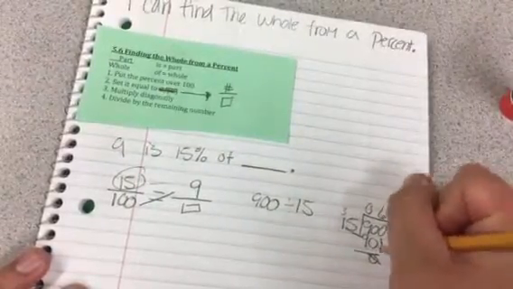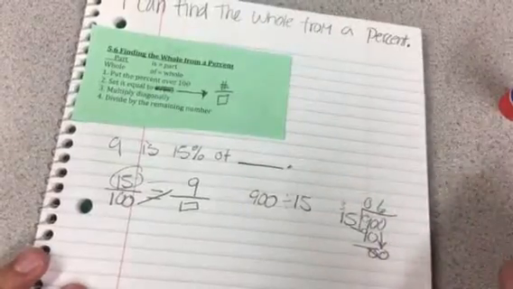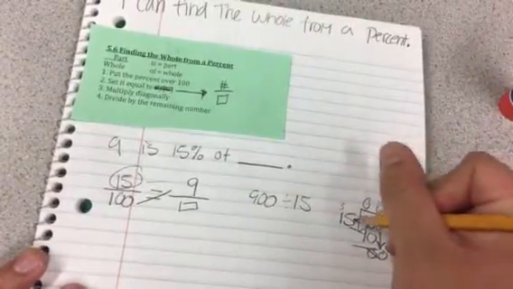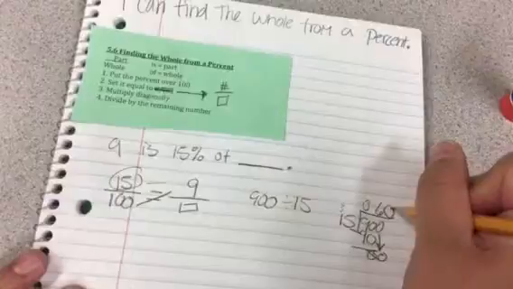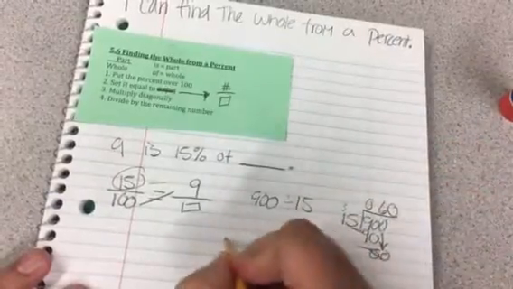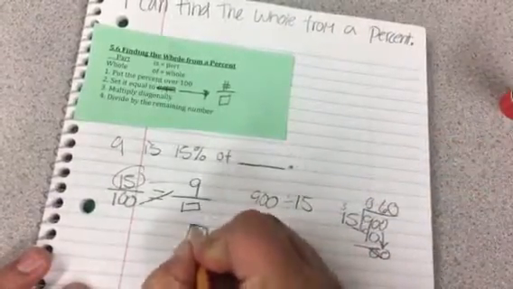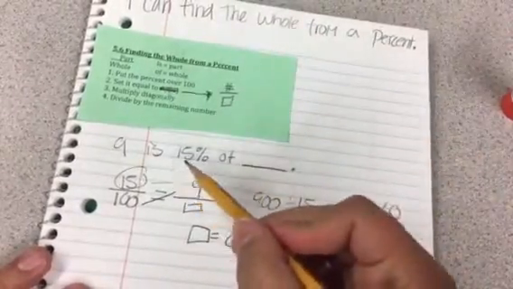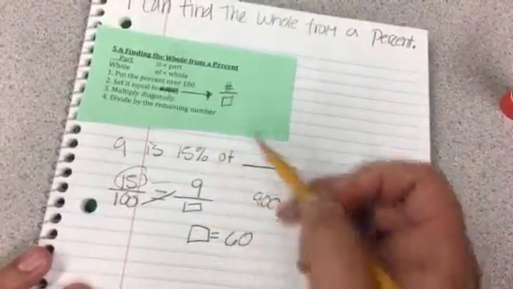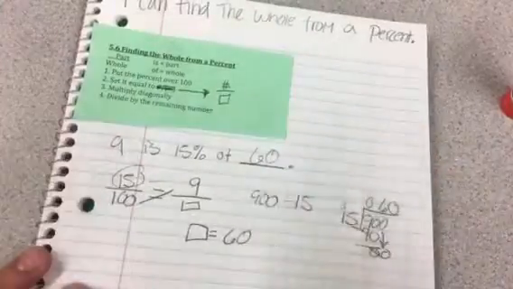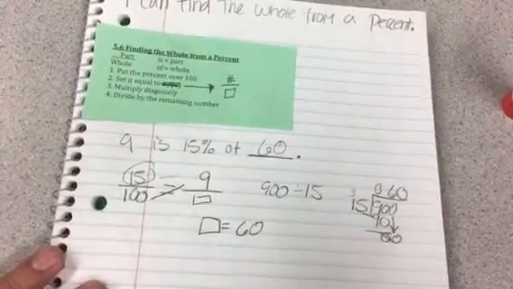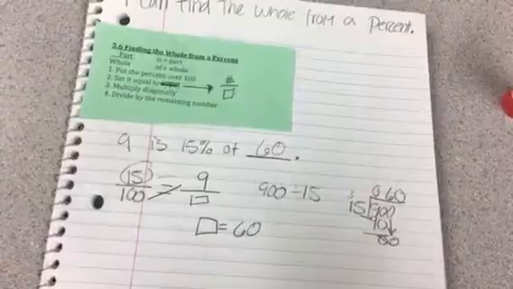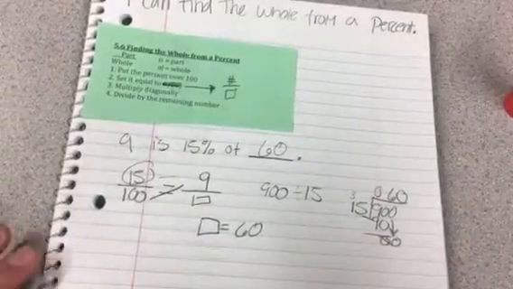Check it, it's smaller, so I'm going to bring down my other 0 because I have to solve it all the way. And then 15 can go into 0 zero times. So my missing value, my whole number, is 60. So 9 is 15% of 60. If you want to pause the video right here so that you can get this copied out into your math journal, that would be great.